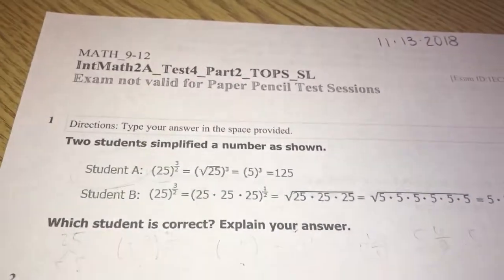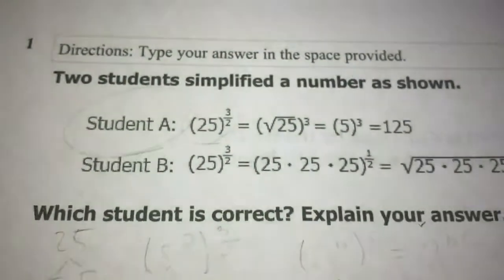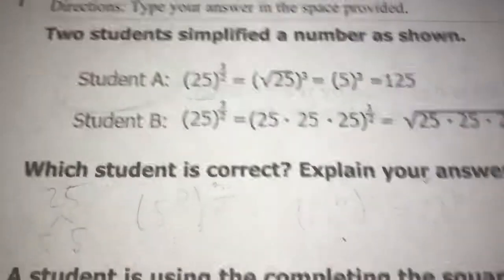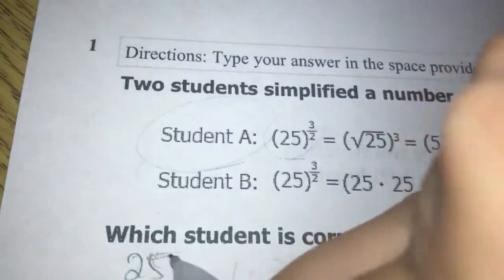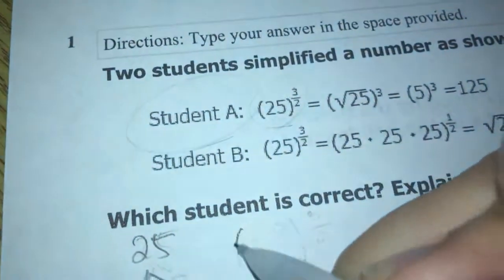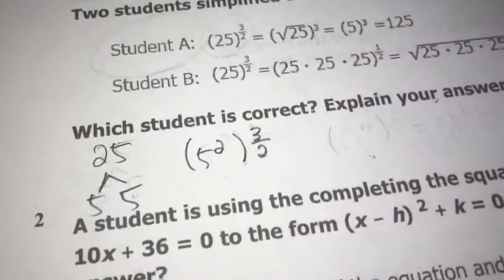So for number 1, it says 2 students simplified a number as shown. And the number that they were simplifying was 25 to the 3/2 power. Okay, the first step in solving this equation would be to factor out 25. When you factor out 25, you get 5 and 5. 5 times 5 is 5 squared. So 5 squared to the 3/2 power replaces 25.